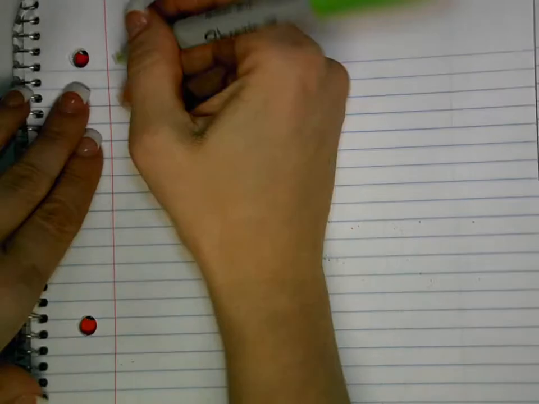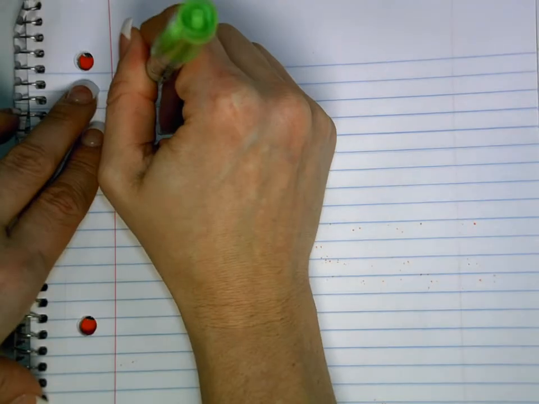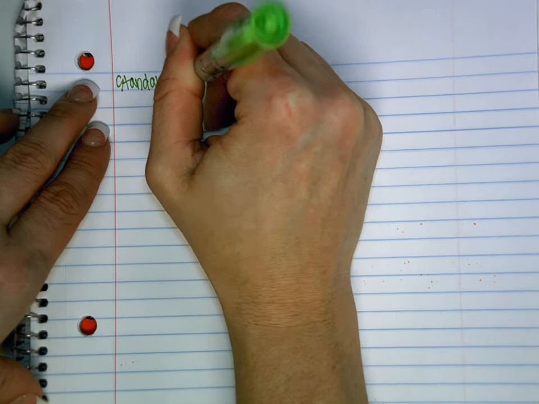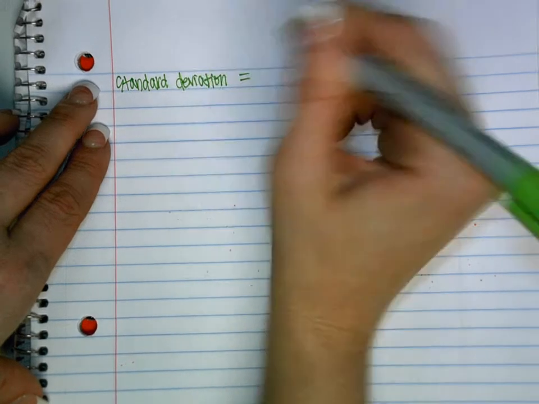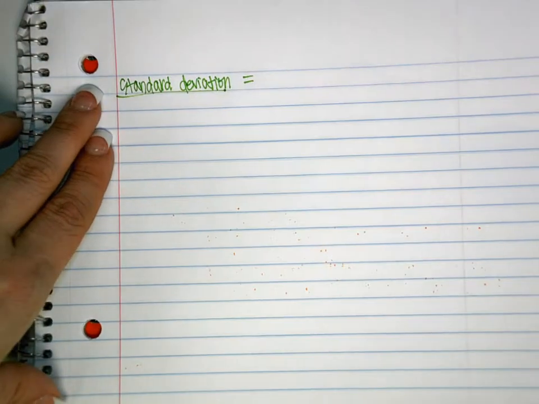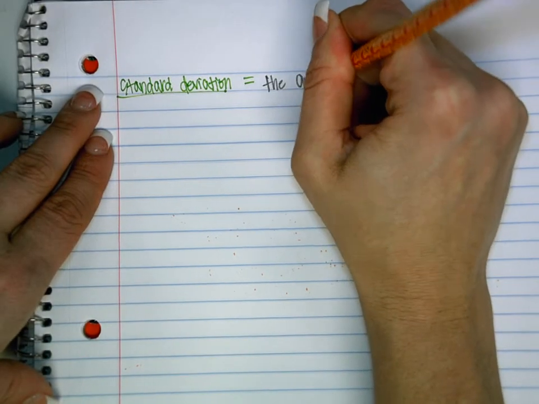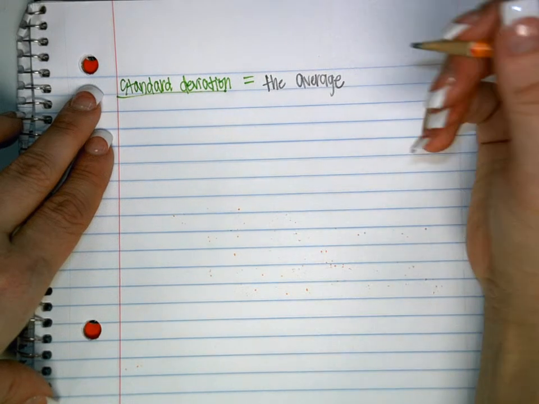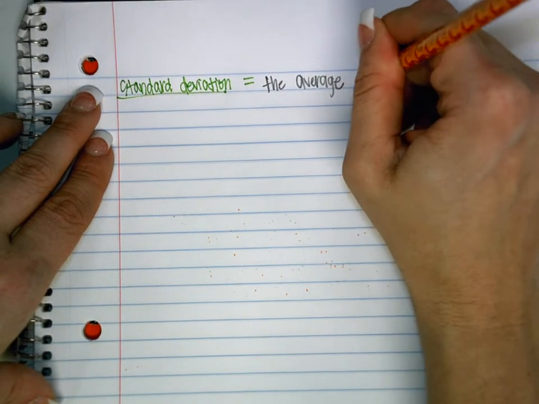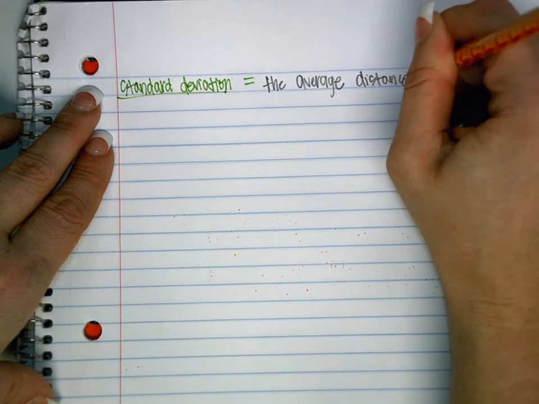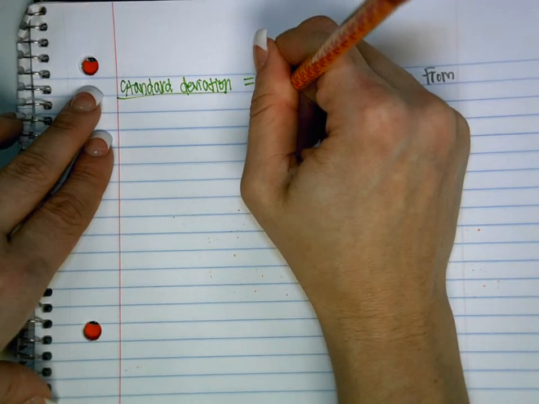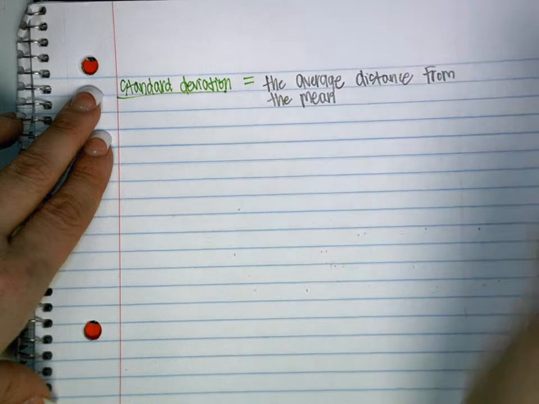Okay, next thing we're going to go over is called standard deviation. Standard deviation is equal to the average distance. The definition of standard deviation is the average distance from the mean. Average distance from the mean.